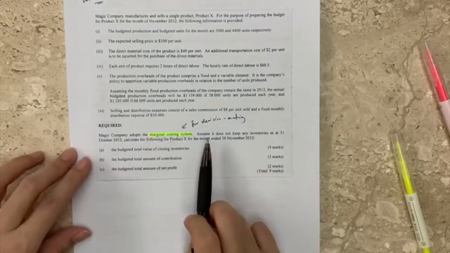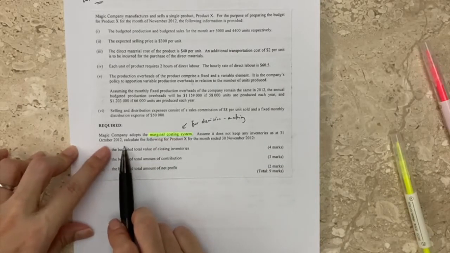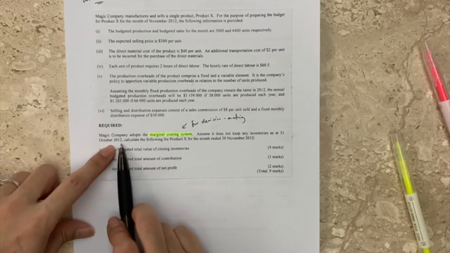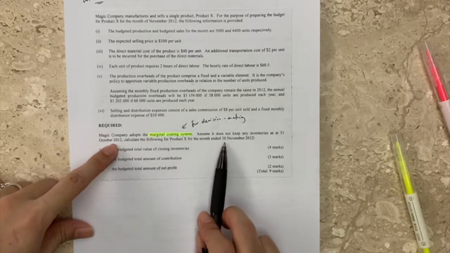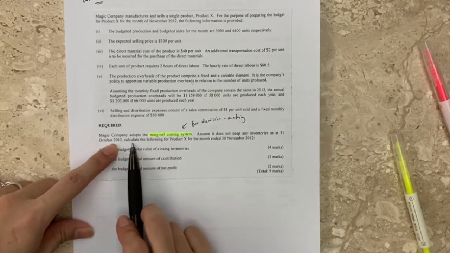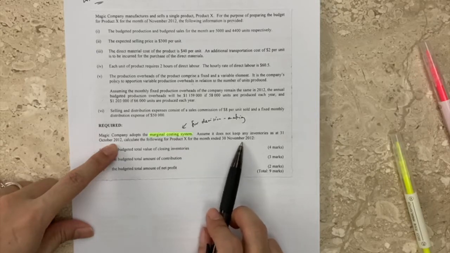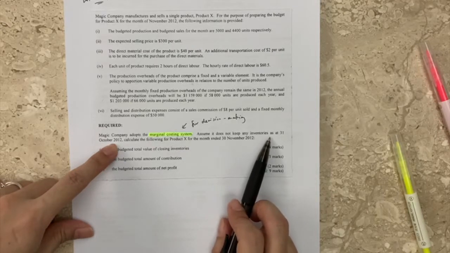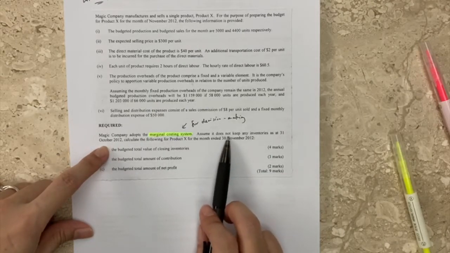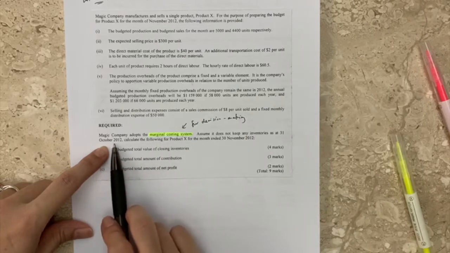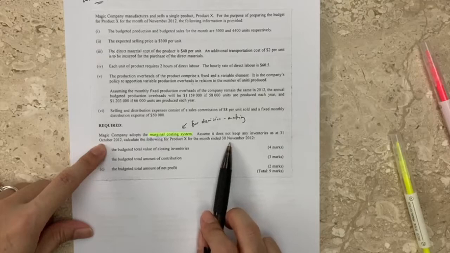Now here, assume it does not keep any inventory as at 31st October 2012. So this is October 2012, and November is the month we are calculating, to the 30th of November, and then calculate the following for product X for the month ended 30th November 2012. That means the closing inventory in October will be the opening inventory in November. Since we don't have any closing inventory in October, there won't be any opening inventory in November.